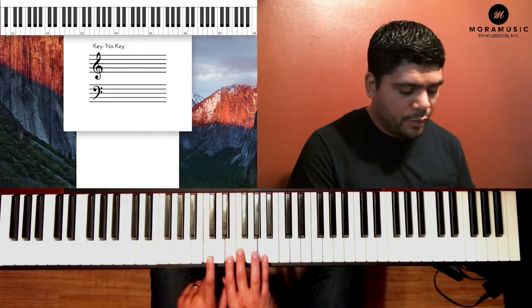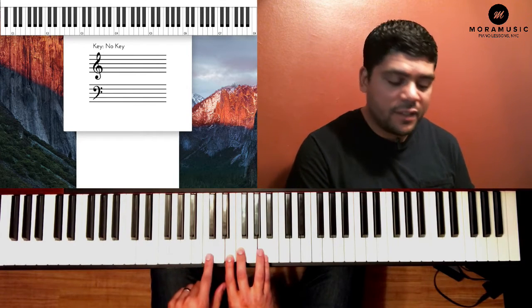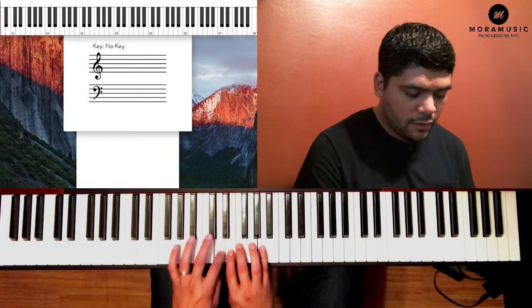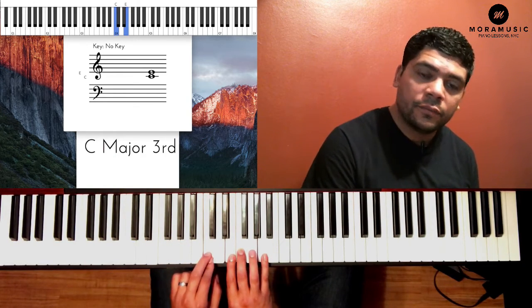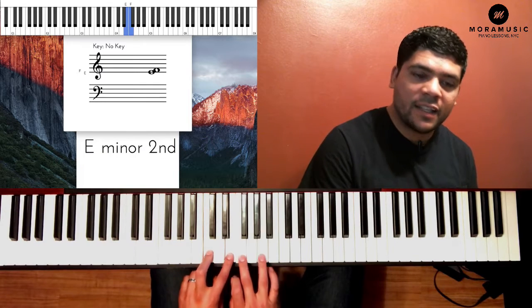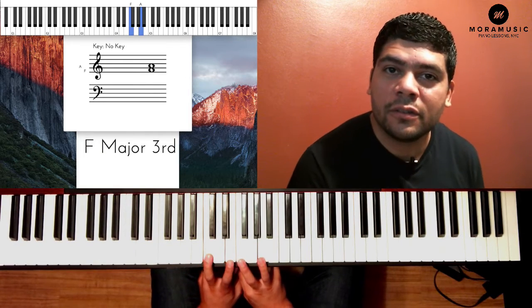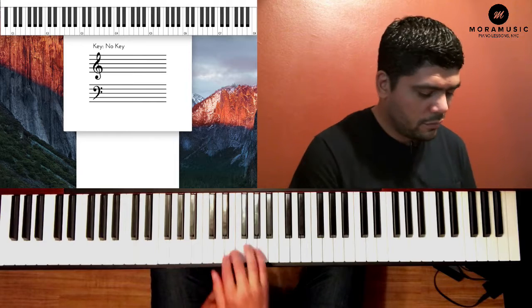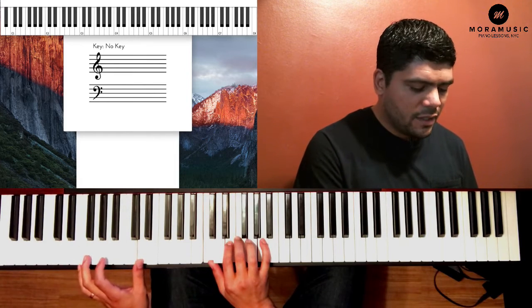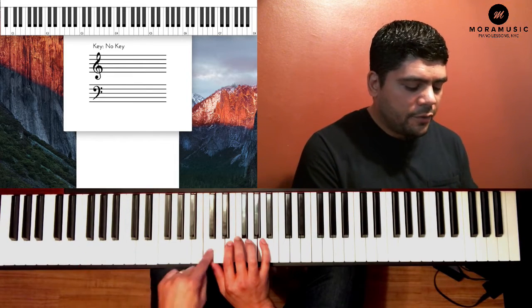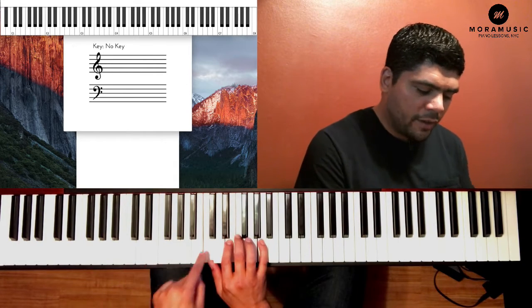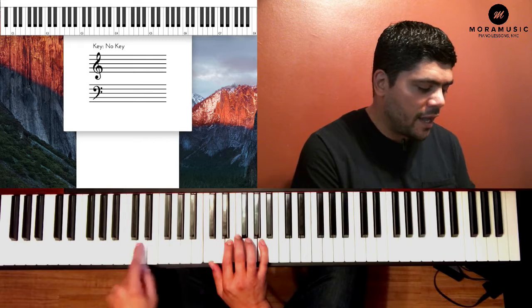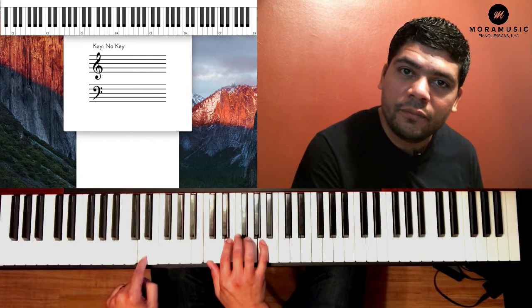We have, building from the flat 7, a major 3rd, a minor 2nd, and a major 3rd. This is beautiful. Just be aware of my root note is D, right? You gotta be aware that this is your flat 7, so you know that you're playing a D minor 7.